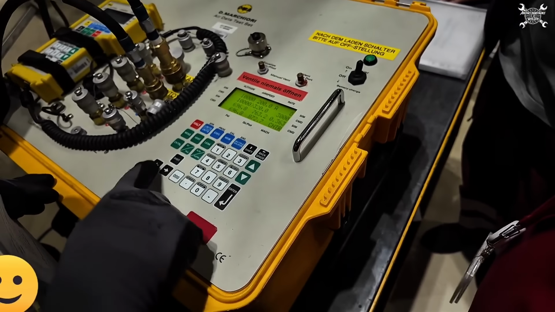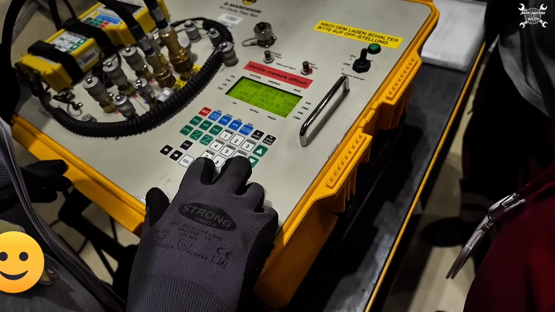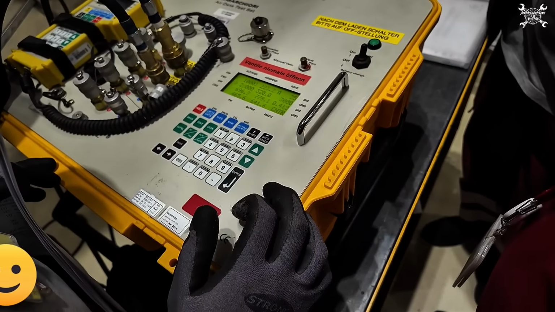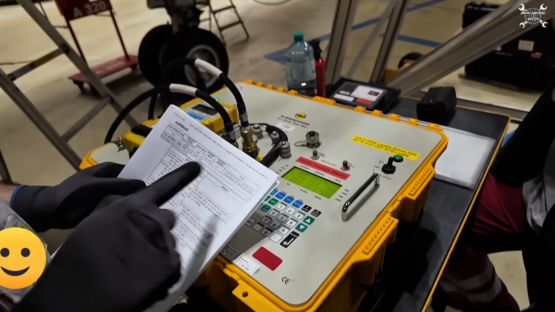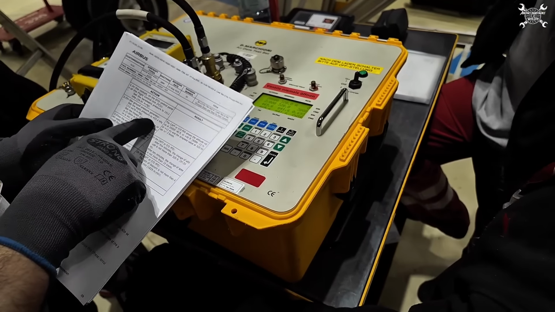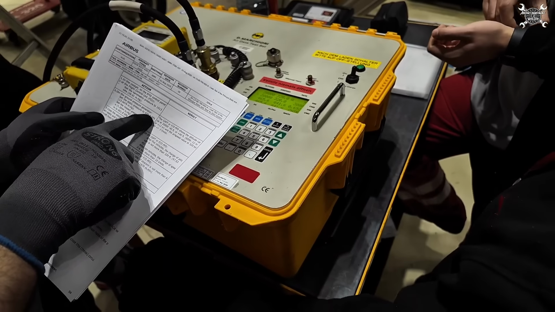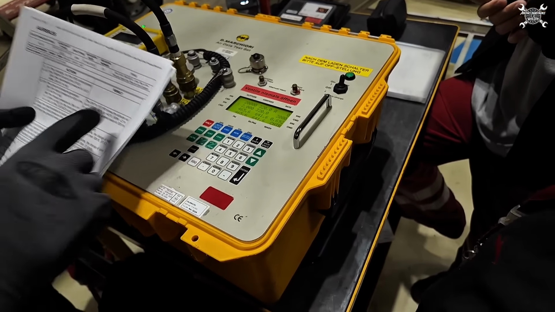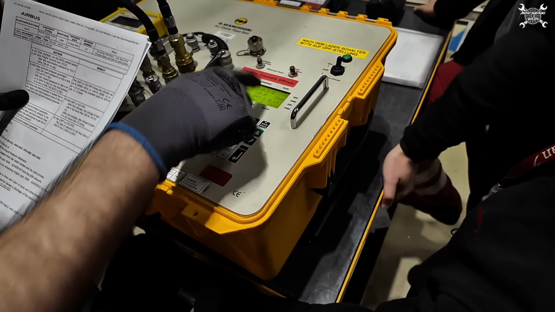30, 20,000, 320. But here in the manual they say set the static pressure to 455.4 hectopascal. That's why I changed it here to hectopascal.